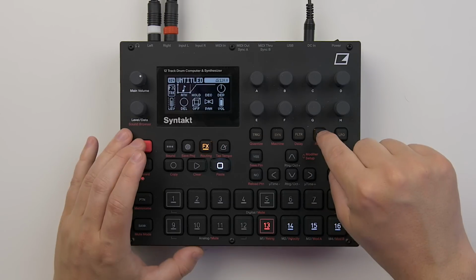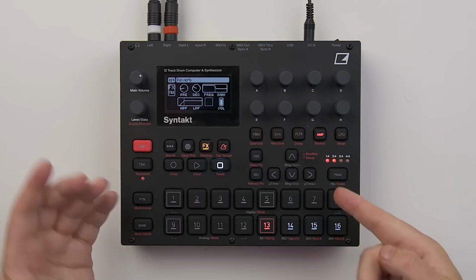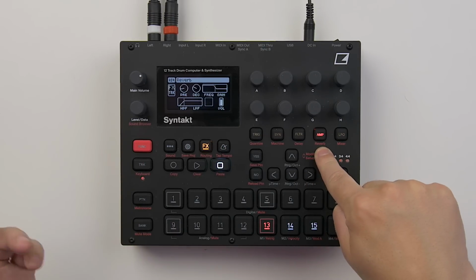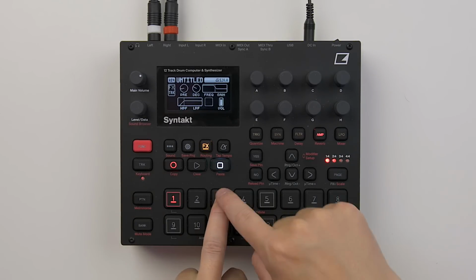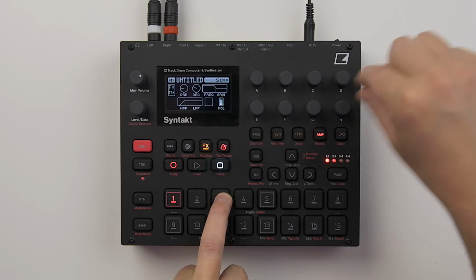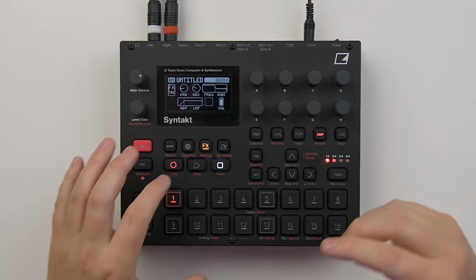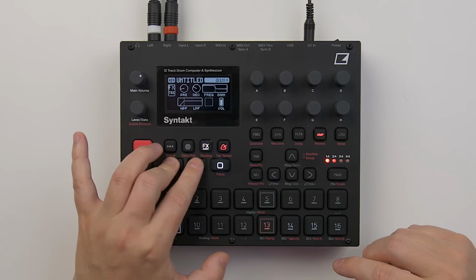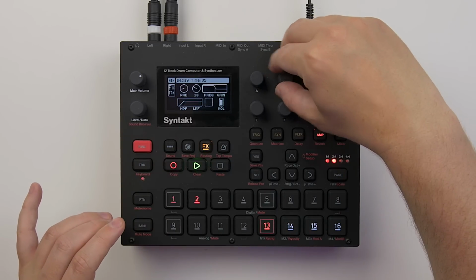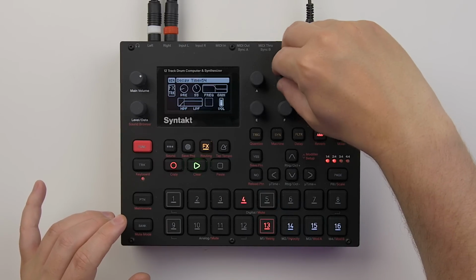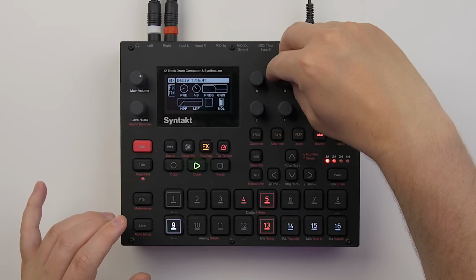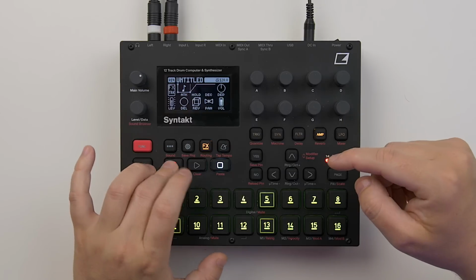Now let's say we want also changes to the settings of the delay and reverb. And we can, of course, parameter lock it. So we can go in here and just hold a step, change the values. But we can also just automate it. And let's add some delay.